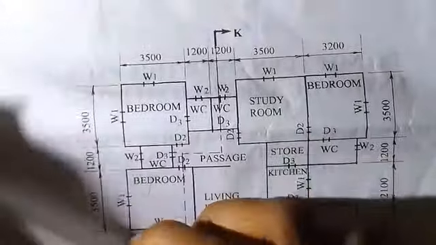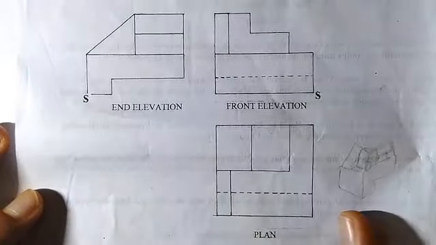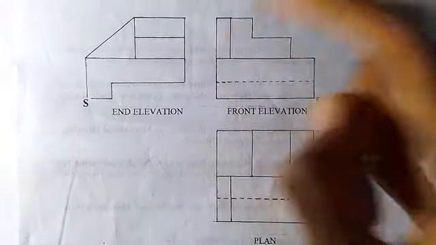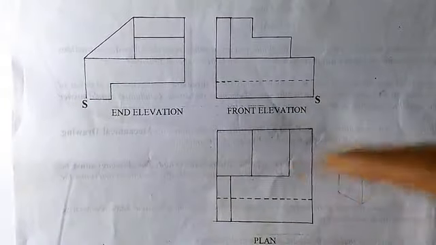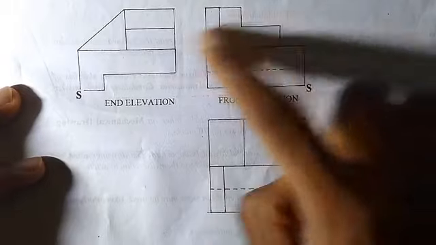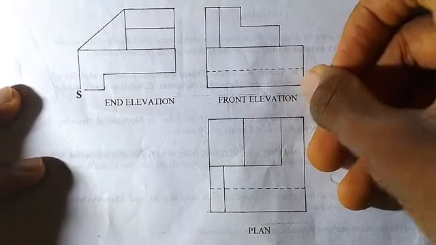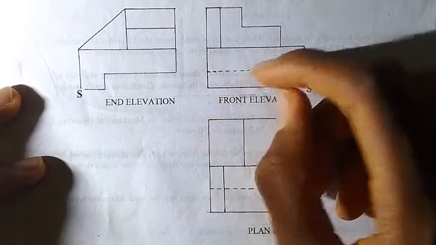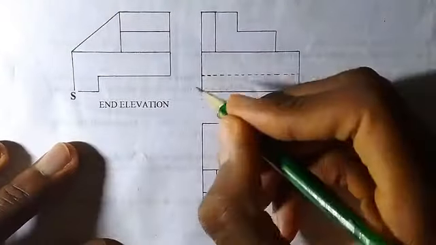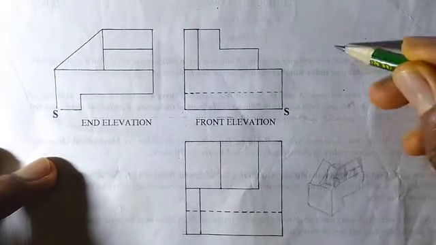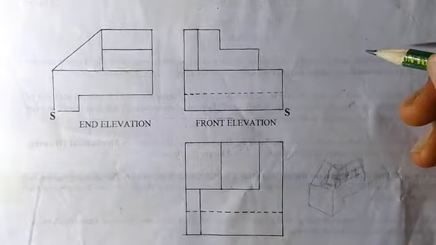So for now, I'll be teaching you how to draw the block with this given isometric view. We are having the front elevation because this is the first angle projection. So we're having front elevation, side elevation, and the plan. We are asked to make point S the lowest point, which means that from our front elevation, this point is where our drawing will start from. That's our point of origin. I don't know if you get my point. So this point S is where the drawing will start from. That is what they are telling us to do.